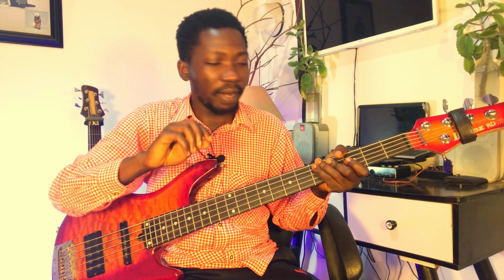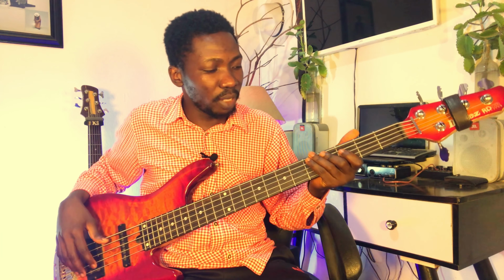So the next one is called the pentatonic scale. Penta means 5, so generally it is a 5-note scale, right? Under the pentatonic scale, we have pentatonic major and pentatonic minor. So this is a pentatonic scale. The pentatonic scale is your do, re, mi, sol, la. Like I said, it's a 5-note scale.